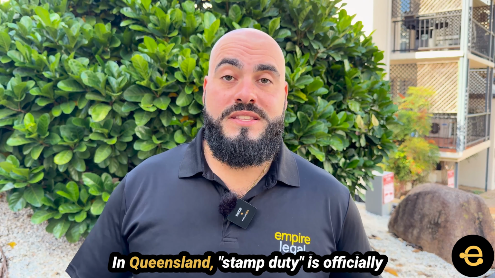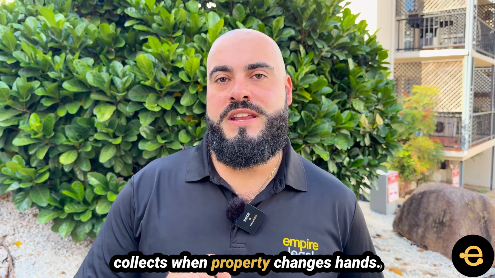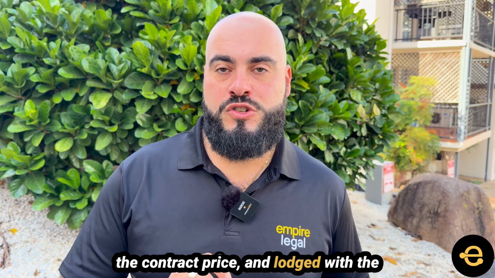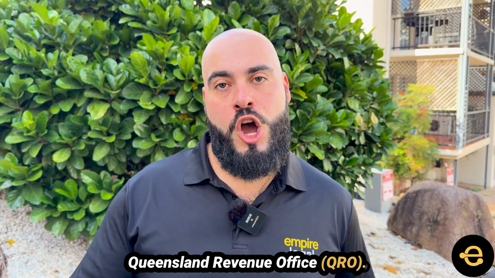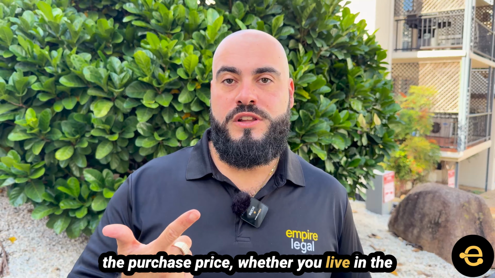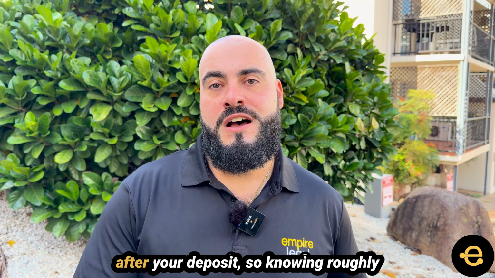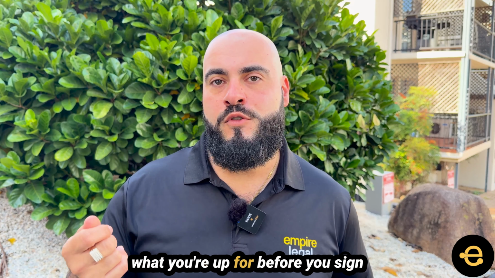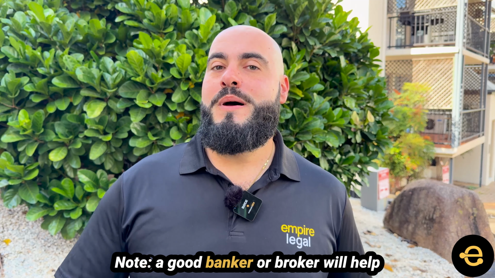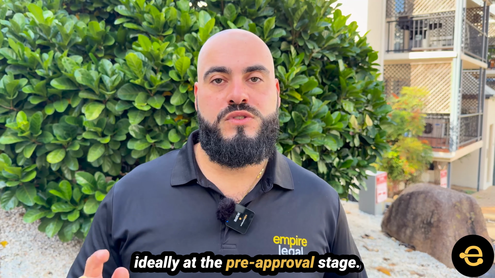In Queensland, stamp duty is officially transfer duty, the tax the state collects when property changes hands. It's paid by the buyer, calculated on the contract price and lodged with the Queensland Revenue Office, QRO. The rate you pay depends on three things: the purchase price, whether you'll live in the property, and whether it's your first home. It's usually the biggest upfront cost after your deposit, so knowing roughly what you're up for before you sign the contract is pretty important. Note, a good banker or broker will help you find this information out early, ideally at the pre-approval stage.